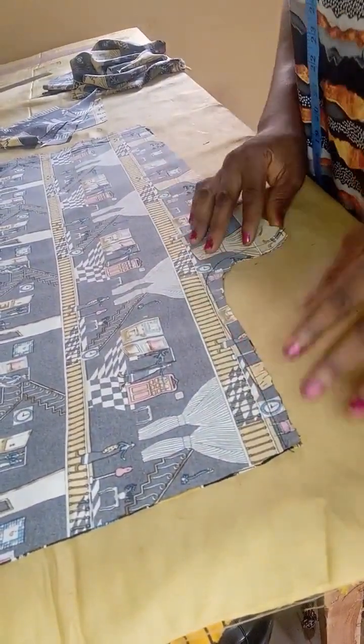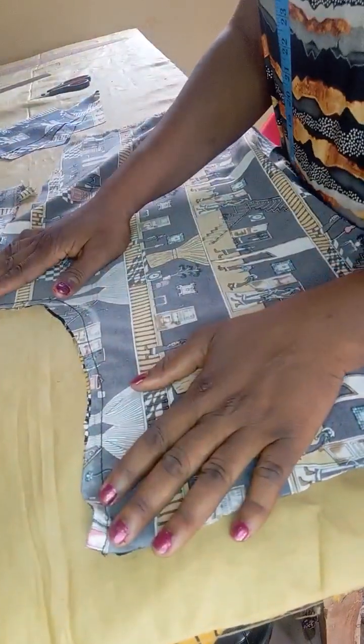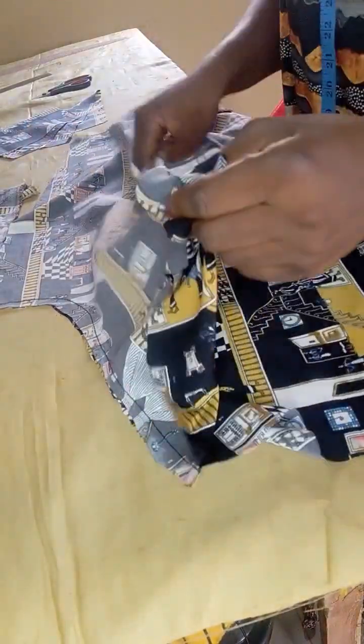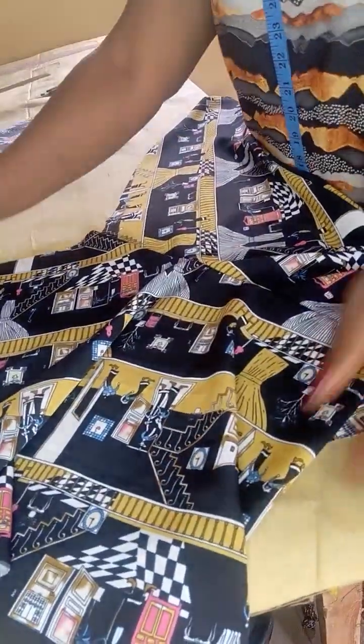This is the front and this is the back. I've already sewn it. So I'm attaching the side pocket now. Let me turn it. This is how it is.